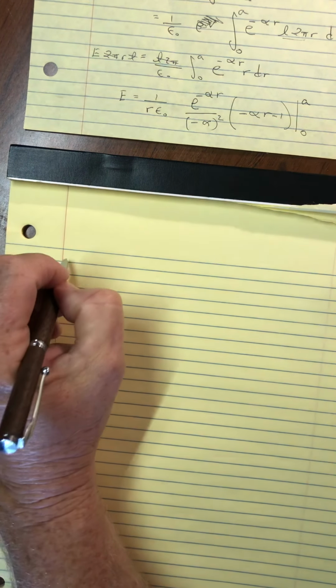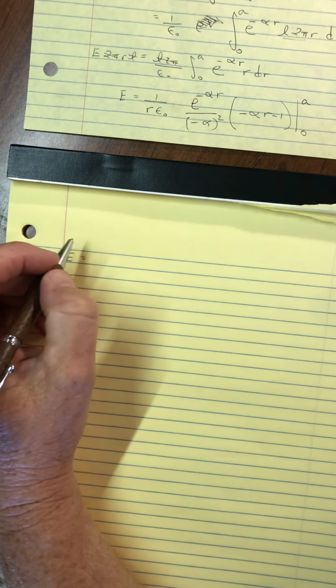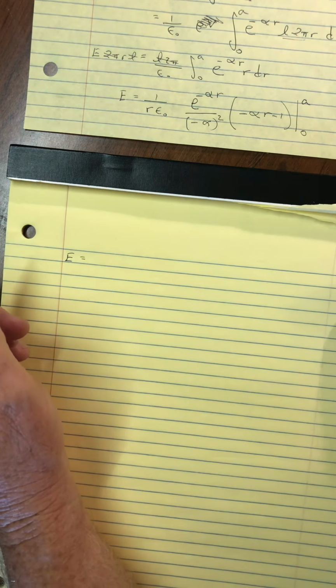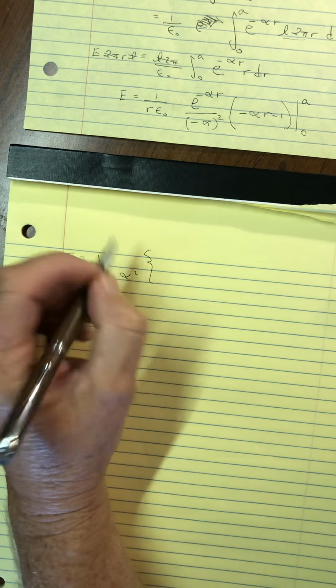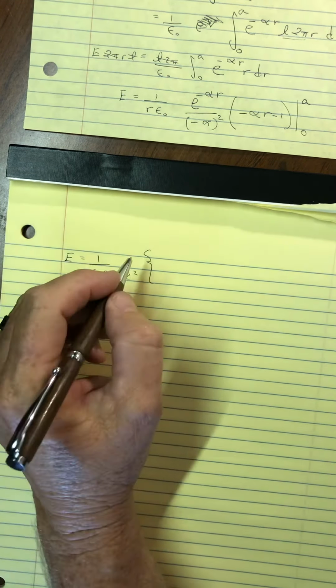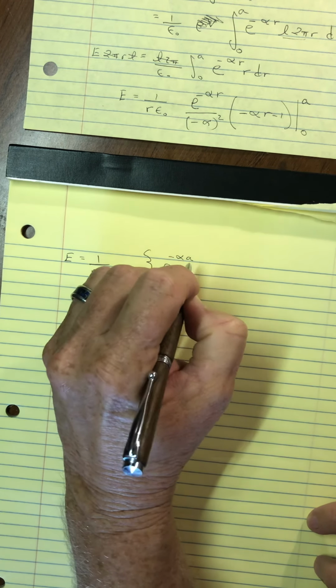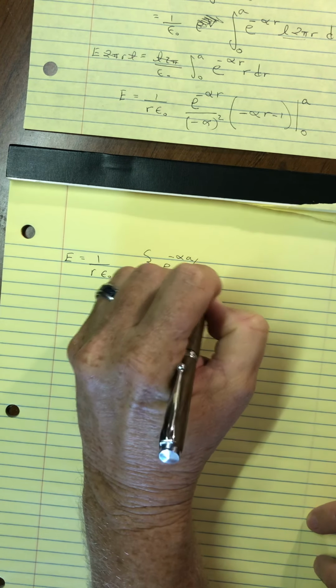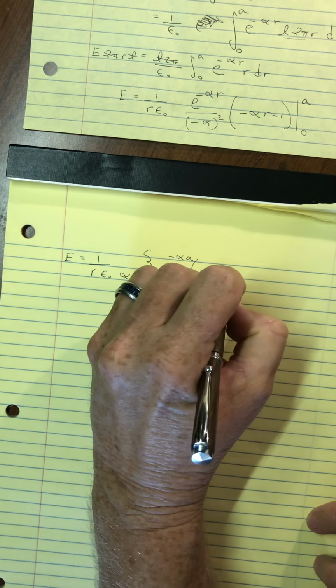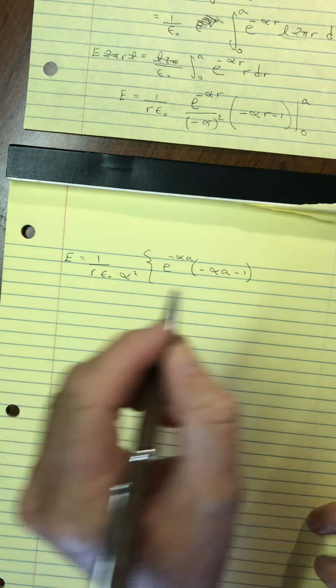Bring that page I'm working on here. So this will say E equals, and so I've got 1 over 4π epsilon naught, and maybe I'll just make the alpha squared here. And now I've got to put in my A. So this would be e to the minus alpha A minus alpha A minus 1.